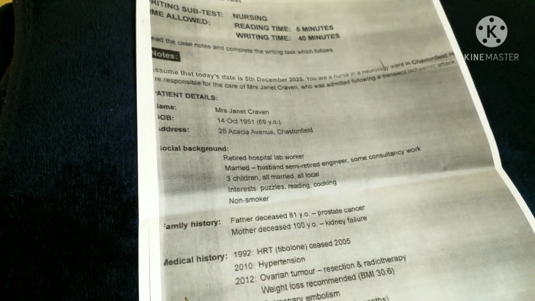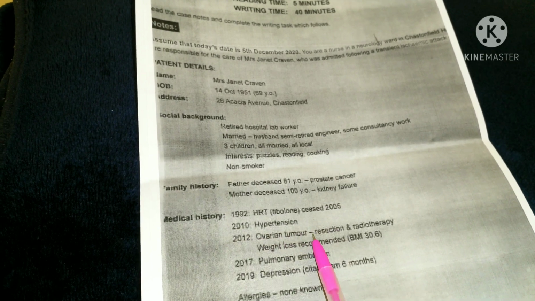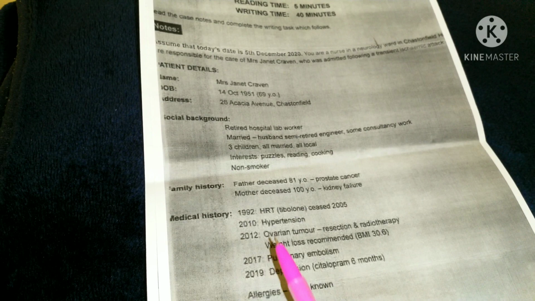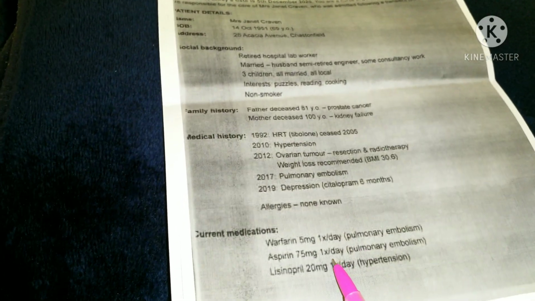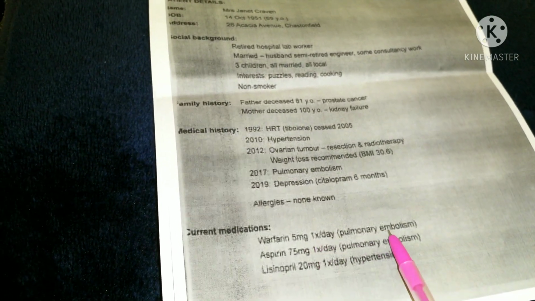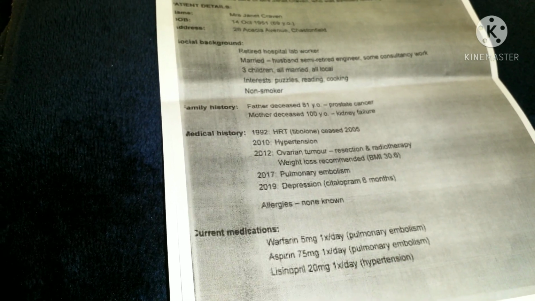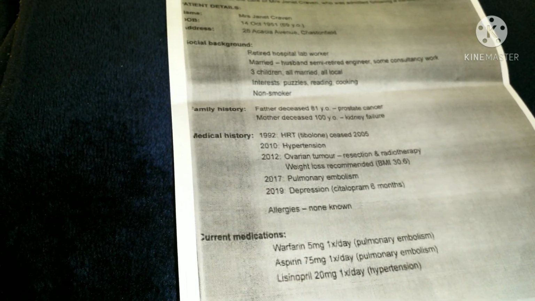Next we have to mention how she is now. So we can write: currently Mrs. Craven's condition has improved, but she still requires assistance. We can write: however, she requires assistance in mobilization.